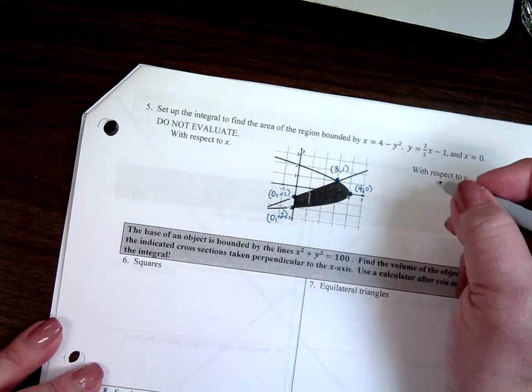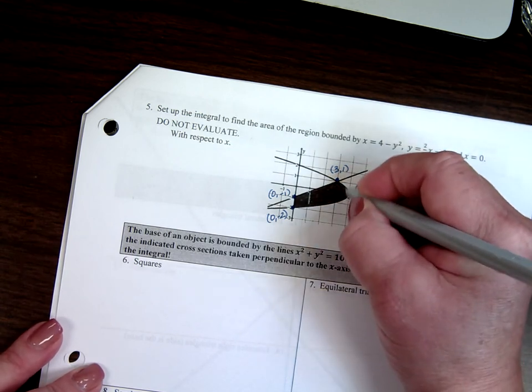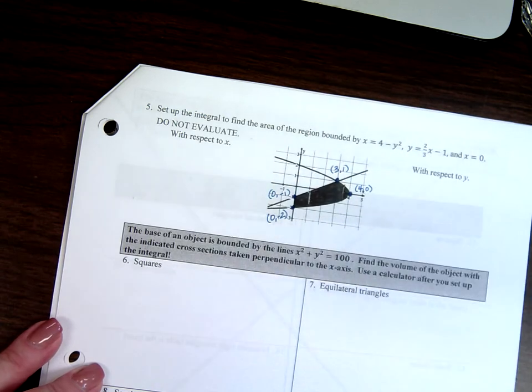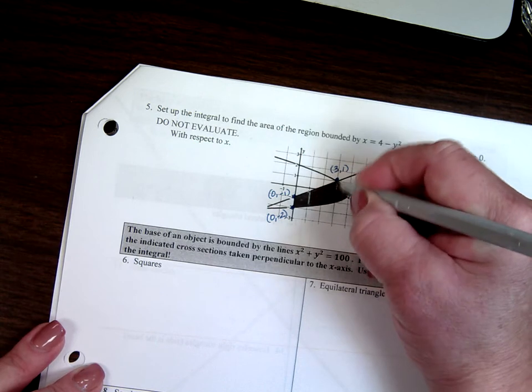However, if I come over in this neighborhood and go just the vertical, it's only the hyperbola. That's a different thing. So you gotta split it where? At x equals 3. The split comes right here. There's my split.